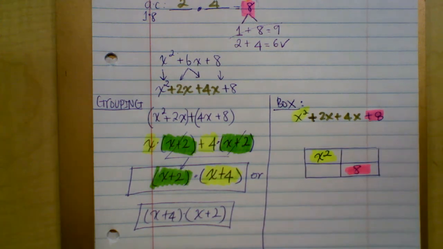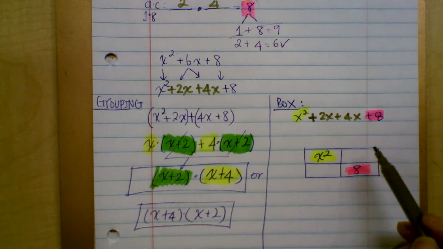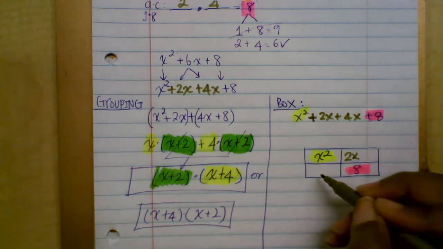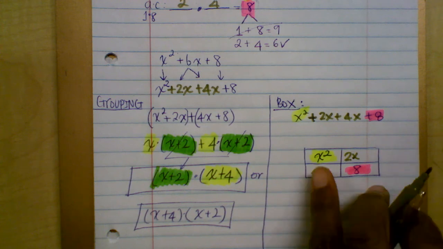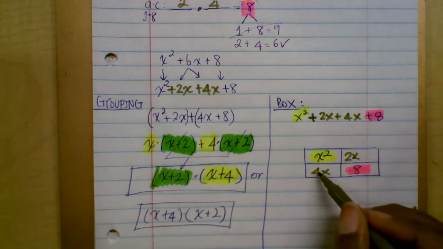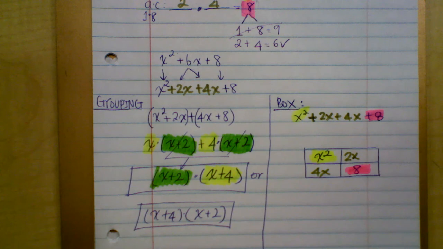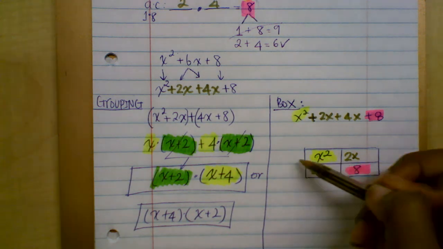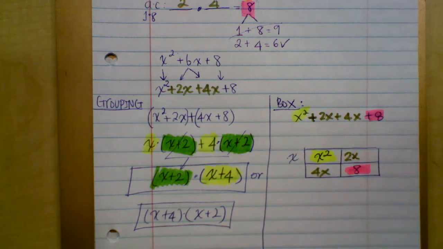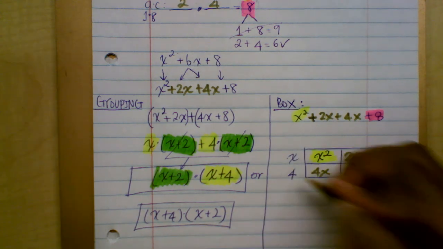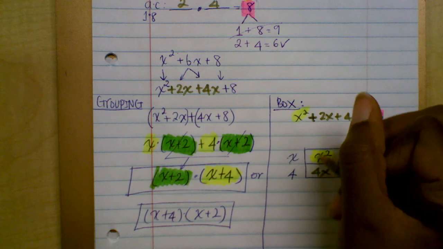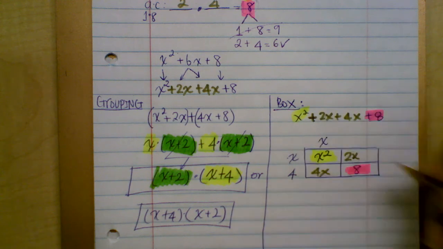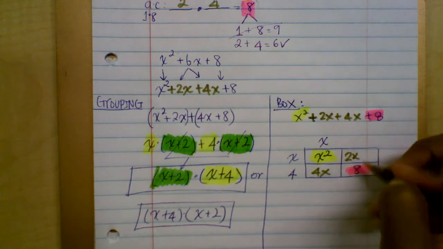Now for the two empty boxes diagonally, you can write either 2x or 4x. I'm just going to write 2x here and then 4x. But if you want, you can switch the order: you could write 2x over here and then 4x right here. Next, you're going to pull out the greatest common factor for each row. The first one is x. The second one is 4. Now for the columns, the factor you see in both terms is going to be x, and then here is going to be 2.